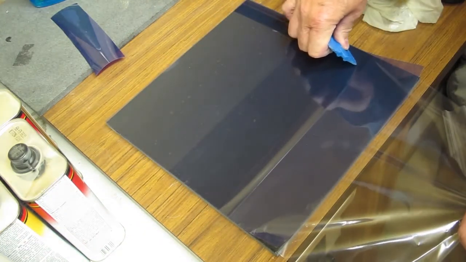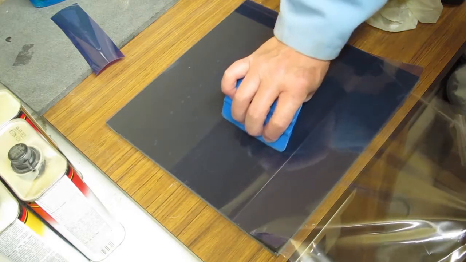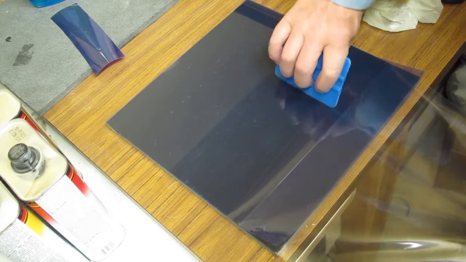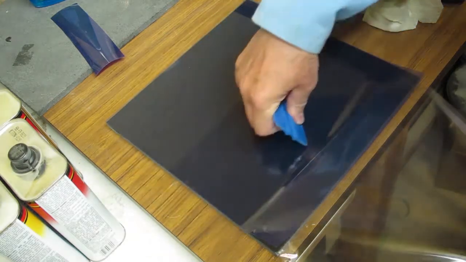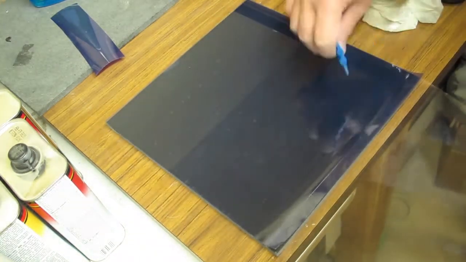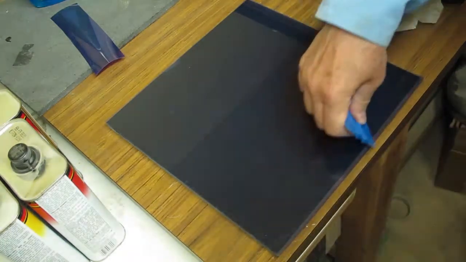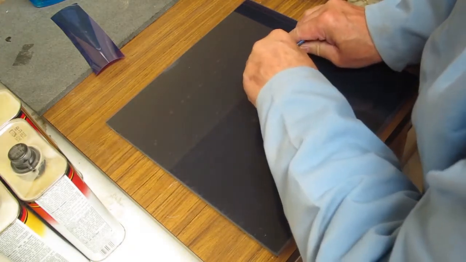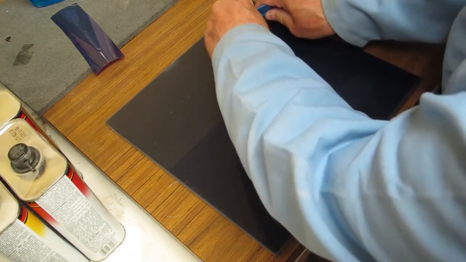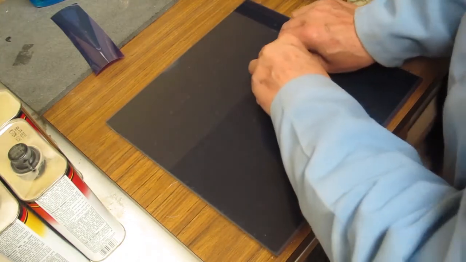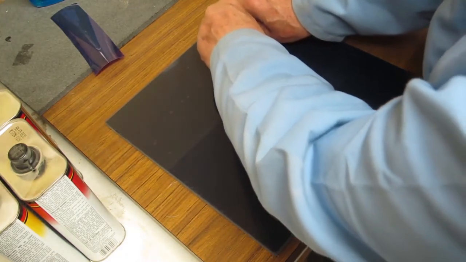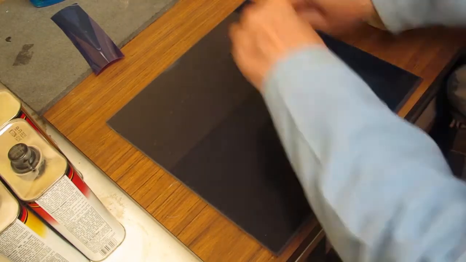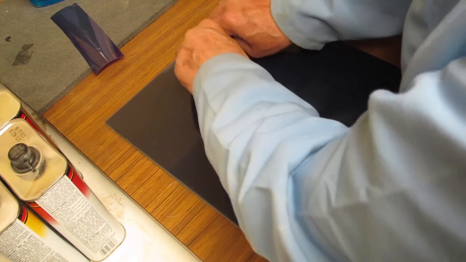You can hear air bubbles squeaking along, making a little snapping sound sometimes as you do this. So you want to make sure that you work them all the way to the edge. I see that there are some air bubbles in here, so I'm going to put some extra force on here and try and push them out to the edge. They sound like little zippers zipping along.